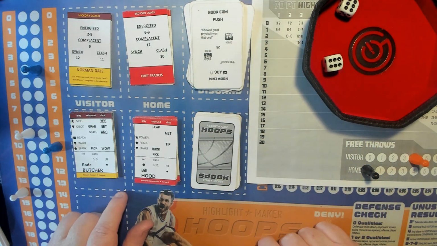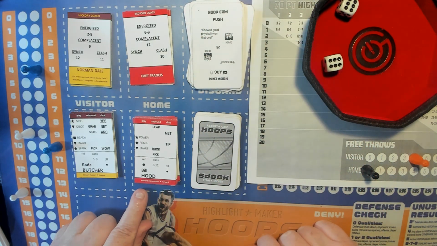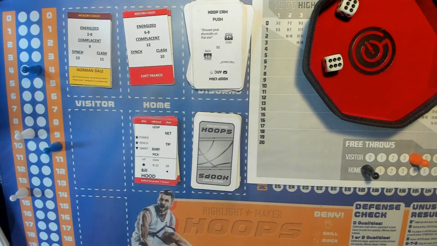Alright, looking for the push. Raid Butcher, Bill Hood. Neither one has push, so we'll rotate the players.